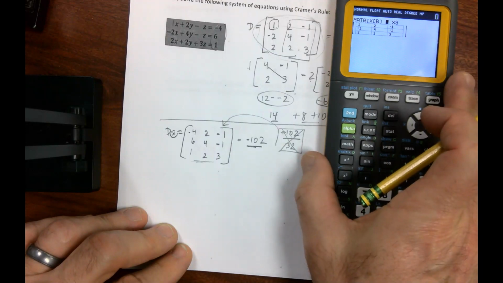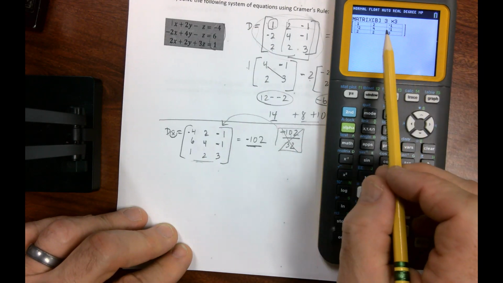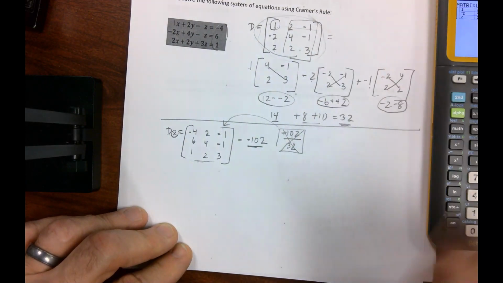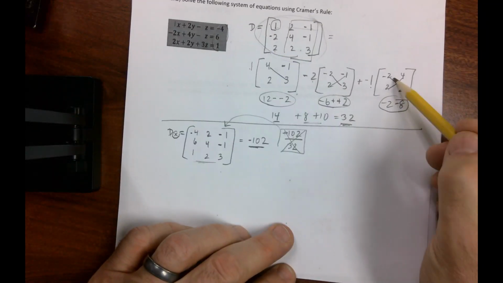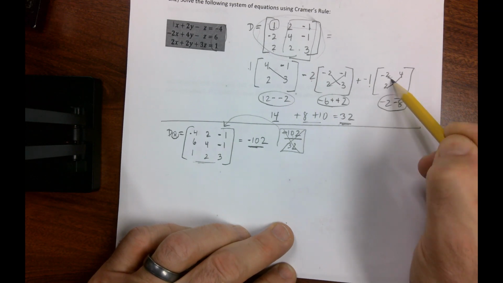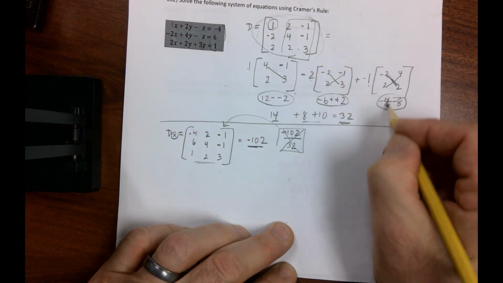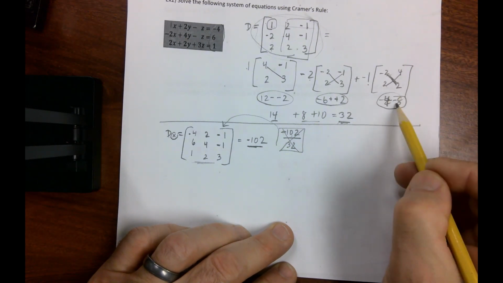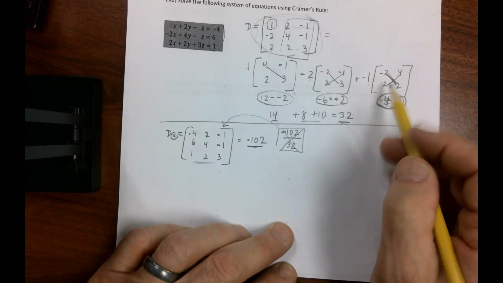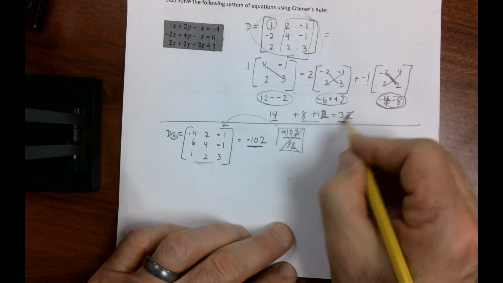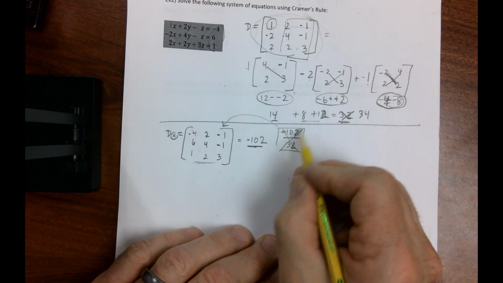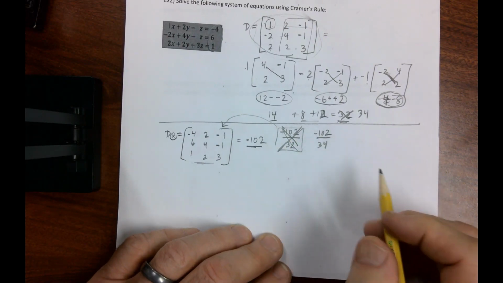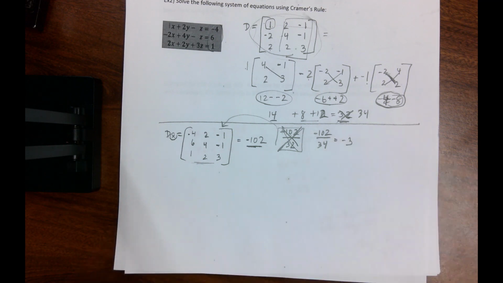So that means either I put information in wrong here, or I put information in wrong here. Maybe this is right, but then I looked at my work, and here it is. Some of you probably noticed it if you're listening. It's negative 4. Right there. I don't know what happened, but negative 4 minus 8, which is negative 12, times this, should have been 12, and that would have given me 34. And now I get negative 102 over 34. Guess what that is? Negative 3.